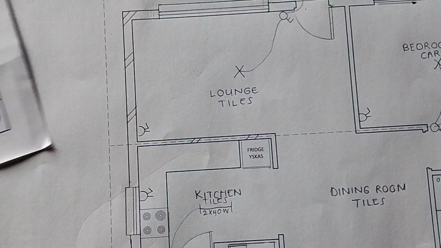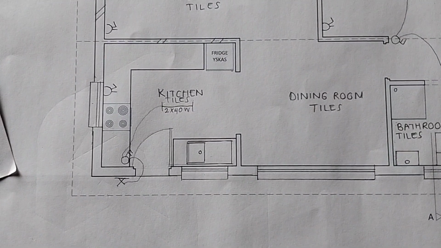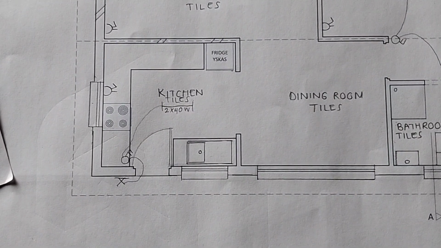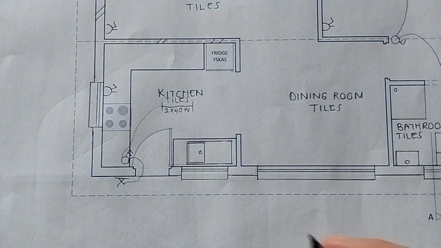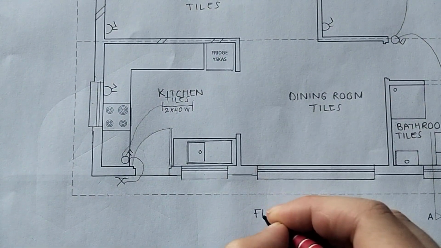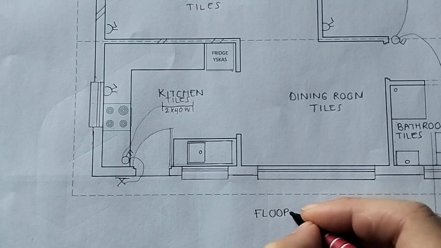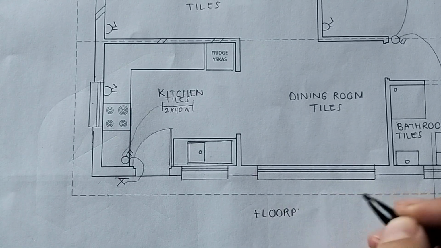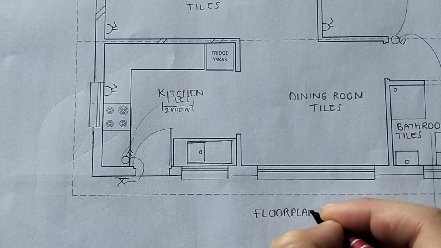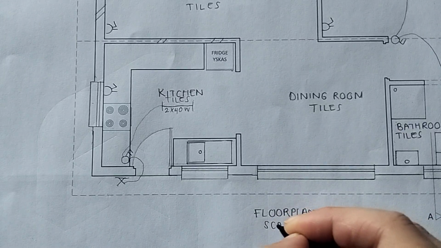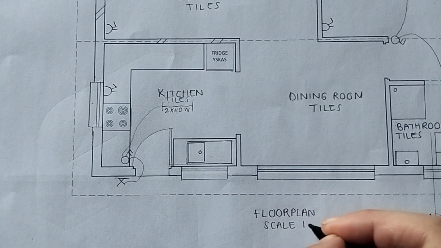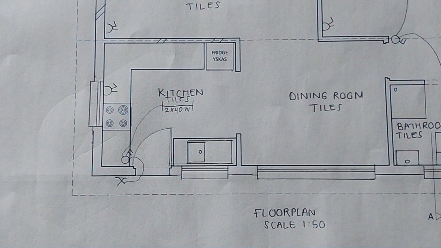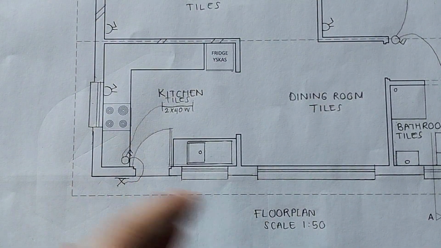Okay, so there is everything. Then still don't forget about, I see there isn't floor plan written, so there should always be a floor plan written at the bottom. Floor plan and the scale as well. So 1 to 50. So even though I don't see that they asked you that, remember that it should always be written there as well. And don't forget to go and hatch.